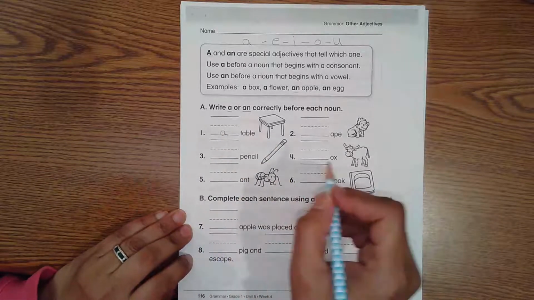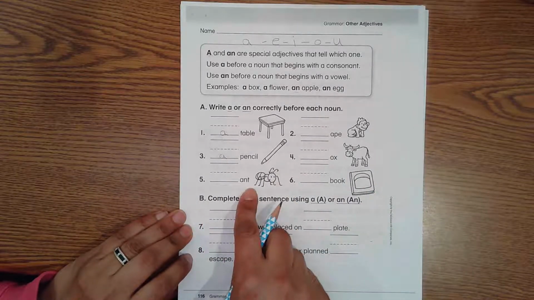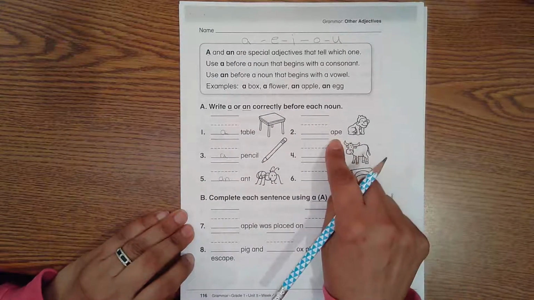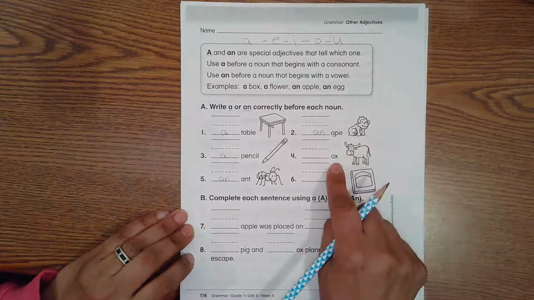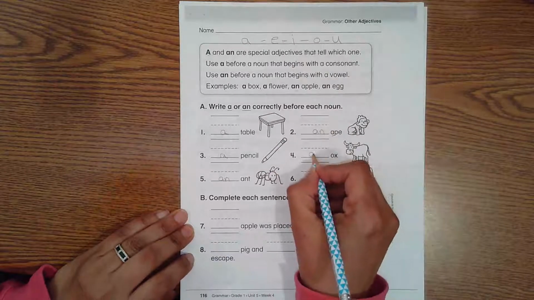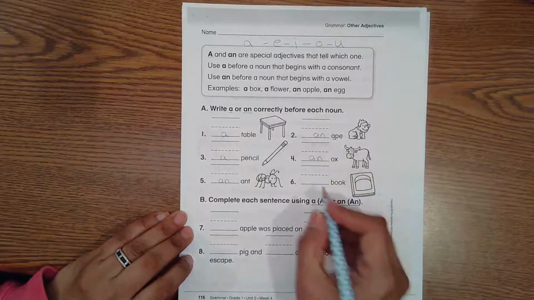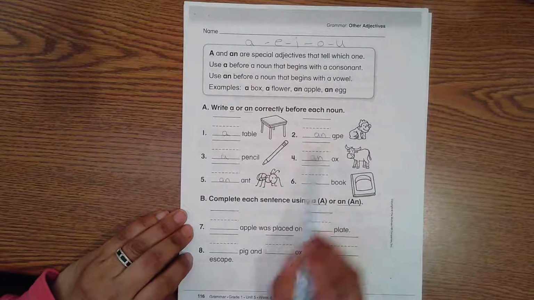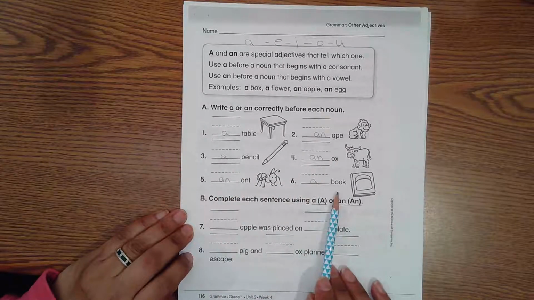Pencil, a pencil. And ape starts with a vowel letter, it's going to be an. And then I have ant, starts with a, going to be an. Ox starts with o, a vowel letter, so it's going to be an. And then book, b is a consonant, so it's going to be a. So: a table, an ape, a pencil, an ox, an ant, a book.